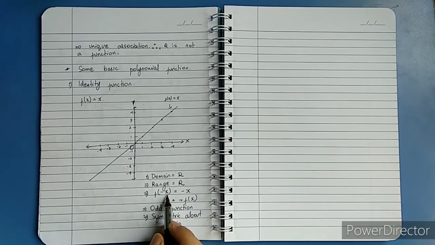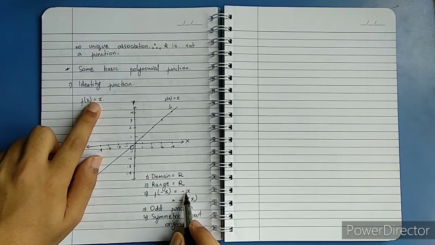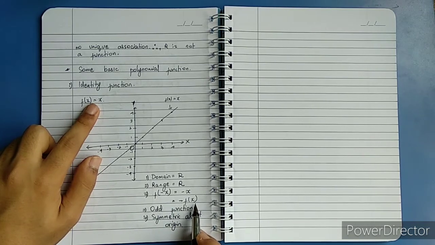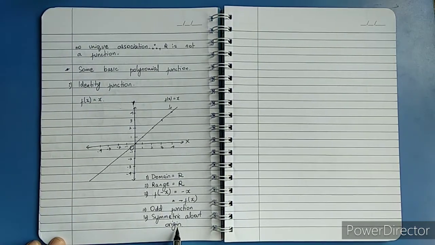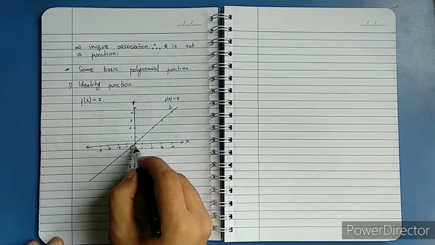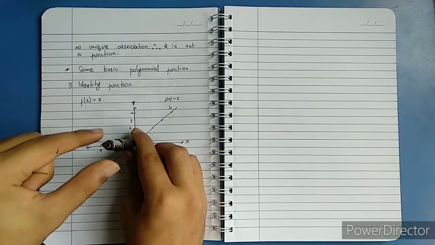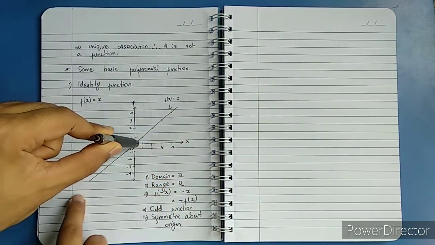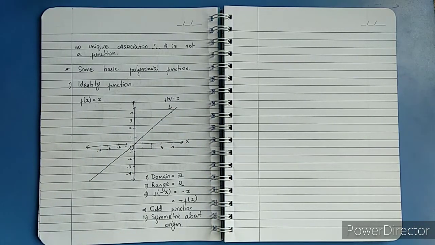F of minus x is, if you put minus x in place of x, then we get minus x. And x is basically f of x. So f of minus x is minus f of x. So whenever we get f of minus x as minus f of x, it's called an odd function. And odd functions are always symmetric about origin. As we can see also, this is symmetric about origin. If you place this over here, then what you see is this point basically acts as a mirror. So whatever is here, we have a reflection of it in this case. So we say that this is symmetric about origin.